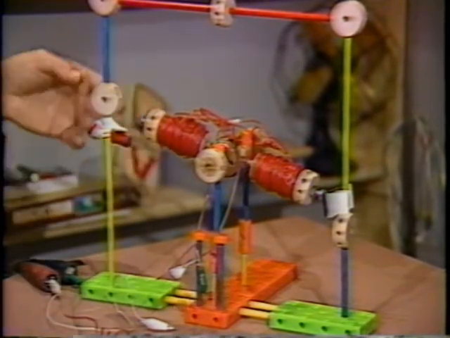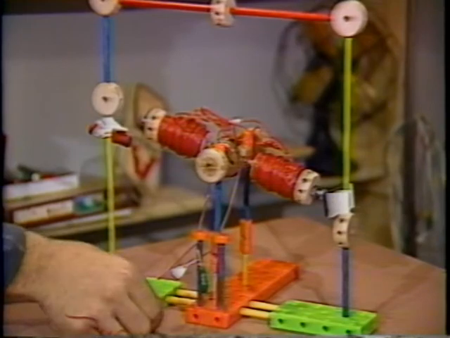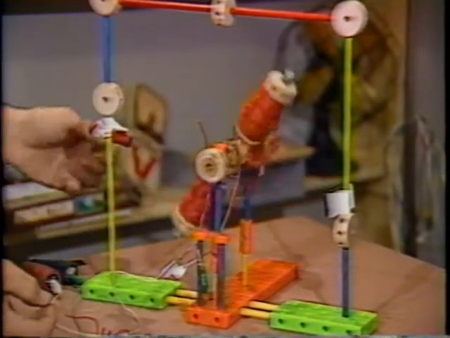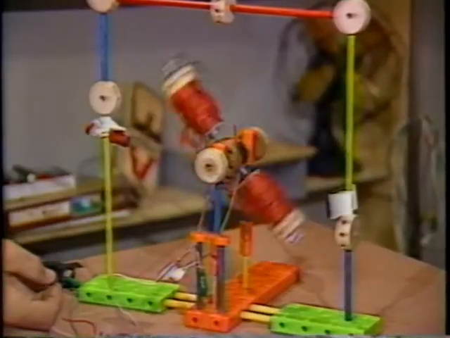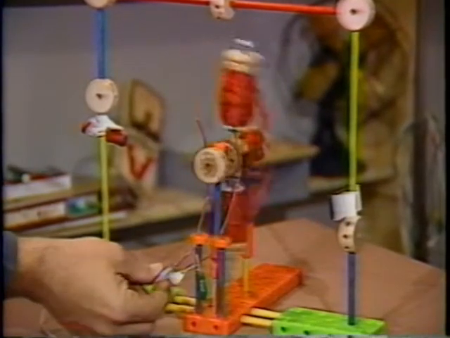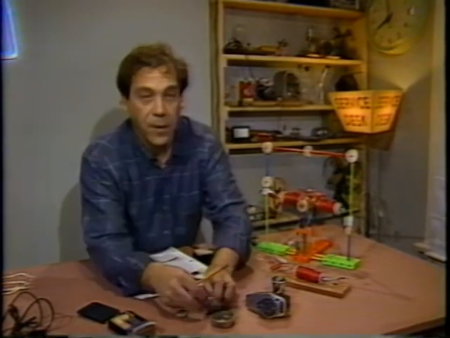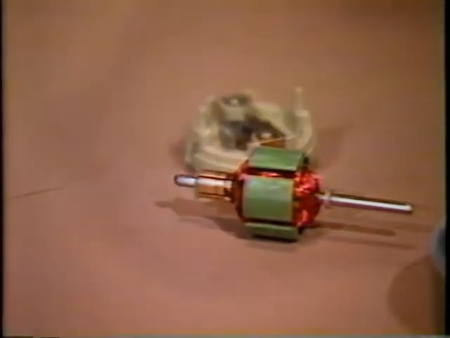Now, if I did everything right when I built this, it should spin. Come on, baby. So there. The real DC motor uses more than one pair of rotating magnets, but the idea is the same.